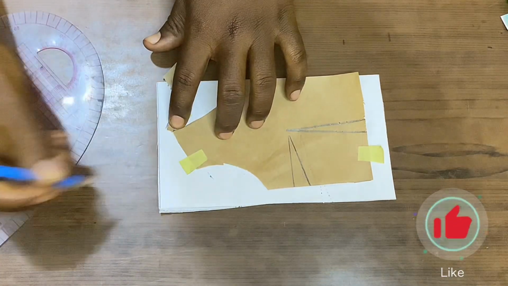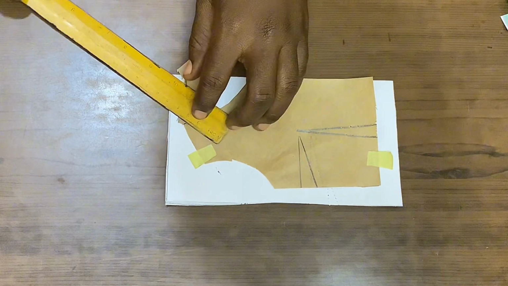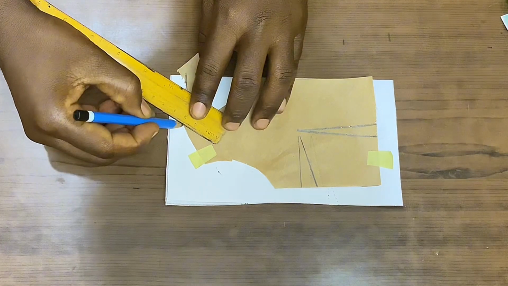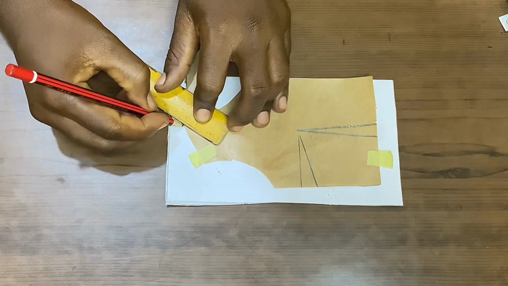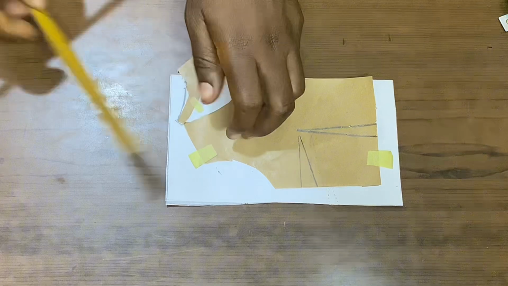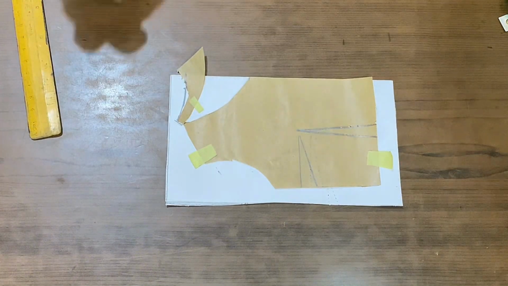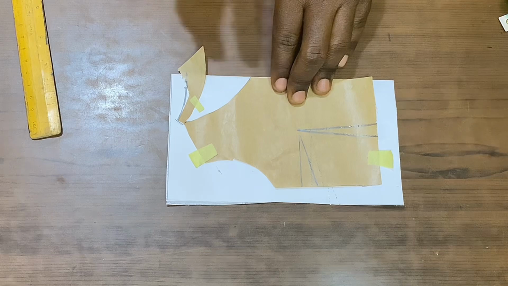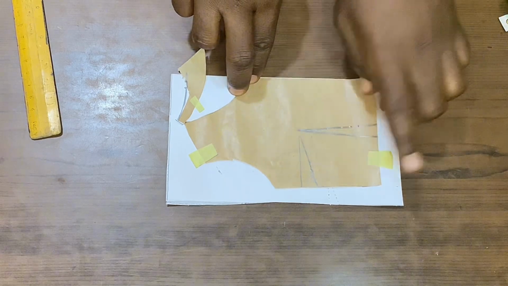Next thing I'm going to do is straighten this line around this point, because as you can see, it's almost not straight. Okay, there you have it. Then using my tracing wheel, I'm just going to go ahead and trace the entire basic bodice, including the darts.